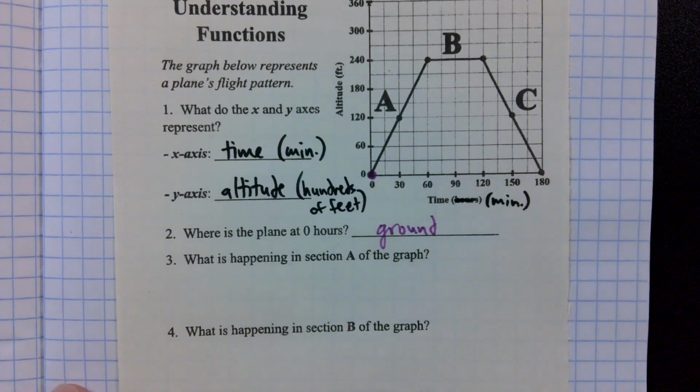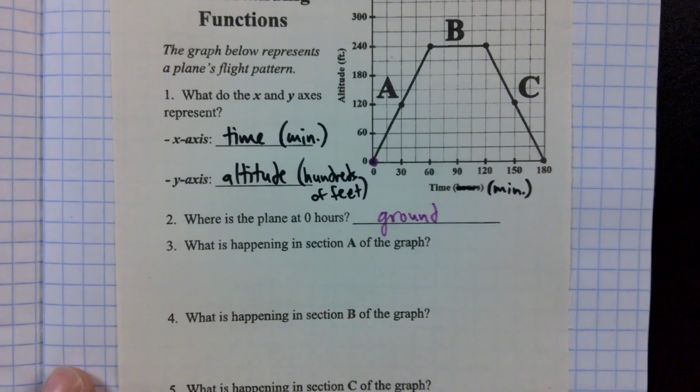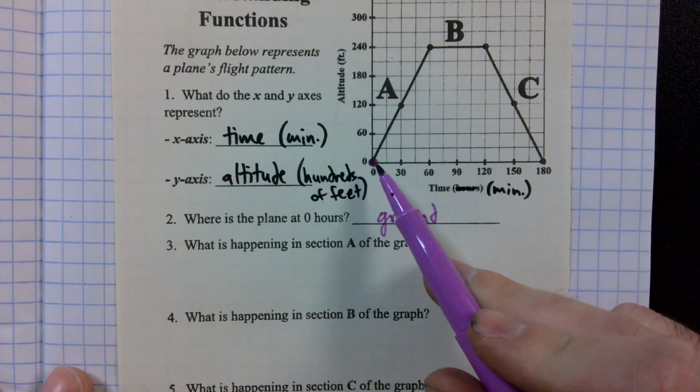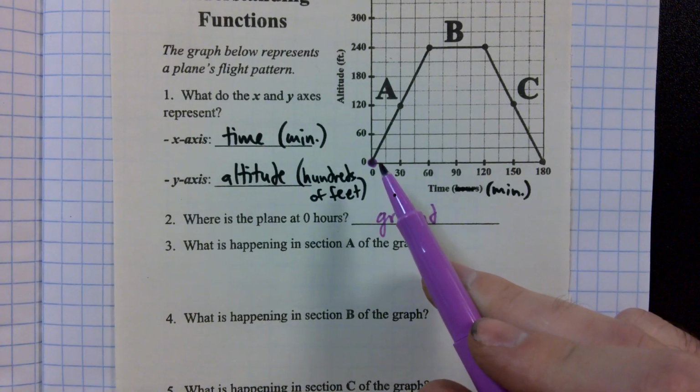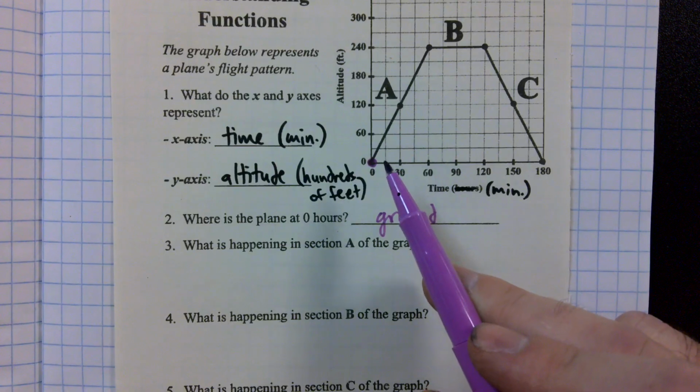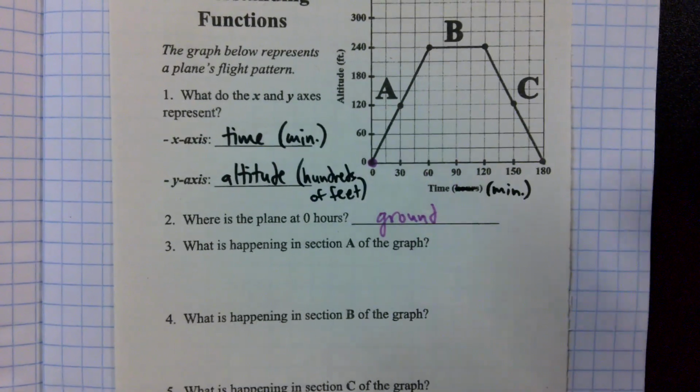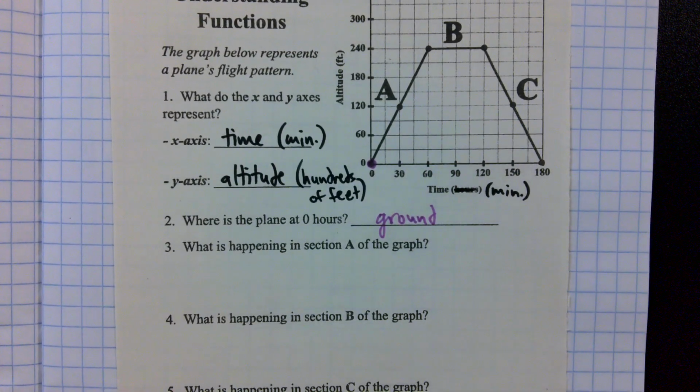Yeah, you're all right. It's on the ground. Because the altitude is how many feet? 0 feet. So after 0 minutes of flying, the plane is at 0 feet. Right? That makes sense. Would it be at sea level?